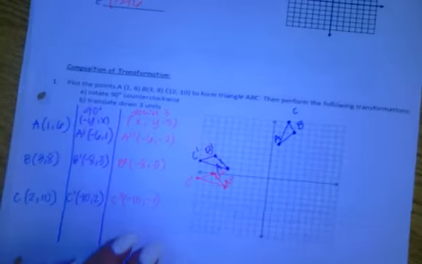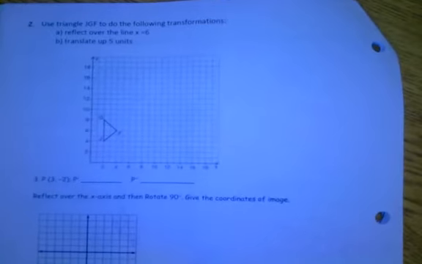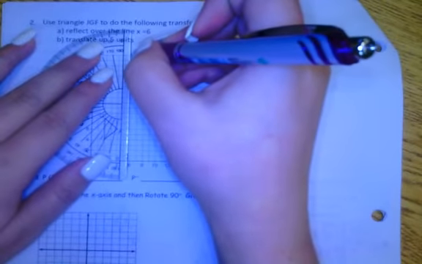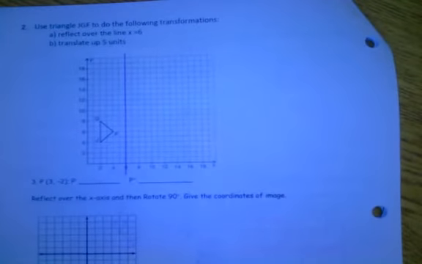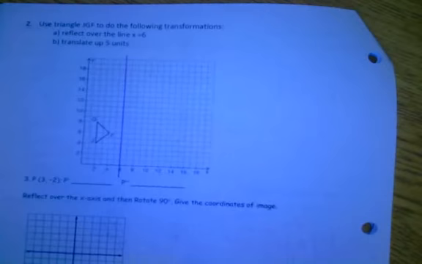Alright, turn the page. What does the line x equals 6 look like? Horizontal or vertical? Vertical. Okay, hopefully you know that. X equals lines are vertical, y equals lines are horizontal. Okay, by yourself, I want you to do number 2. So you're going to reflect over the line x equals 6, and then you're going to translate up 5 units. So reflect and then translate.